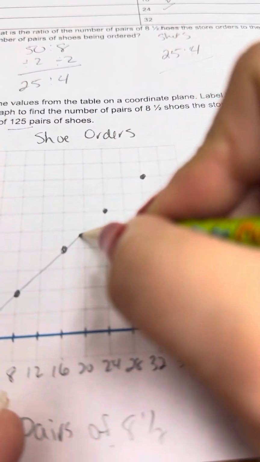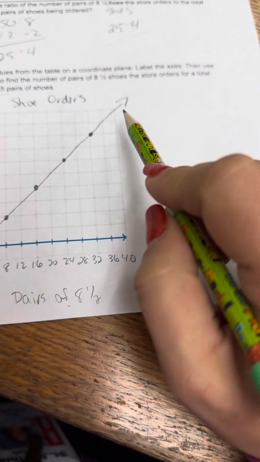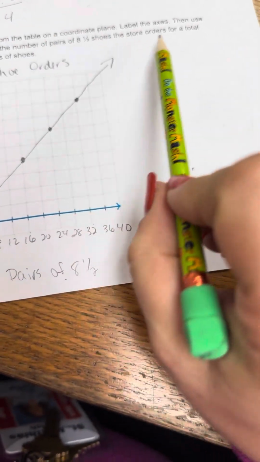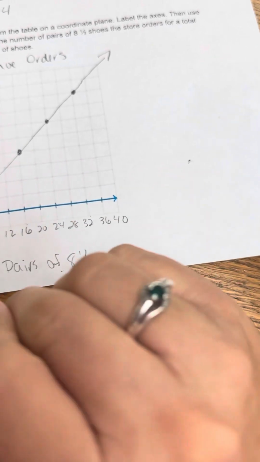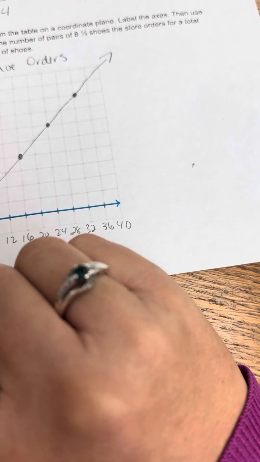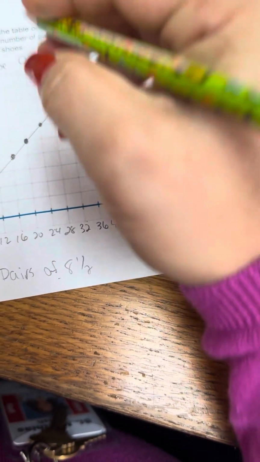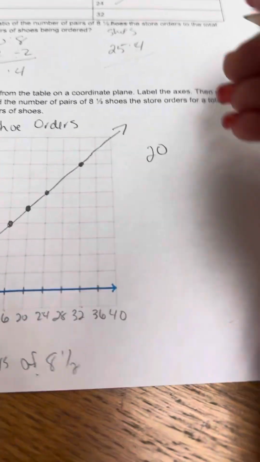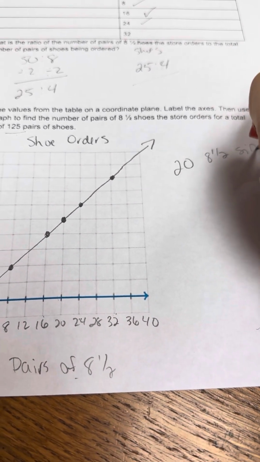Now I'm going to connect these. Bear with me. So there's the line connecting it, going on infinitely. Now it wants to know approximately how many pairs we're ordering for 125 total shoes. So here's 125. Our point here comes down to 20. So 20 size 8.5 shoes.